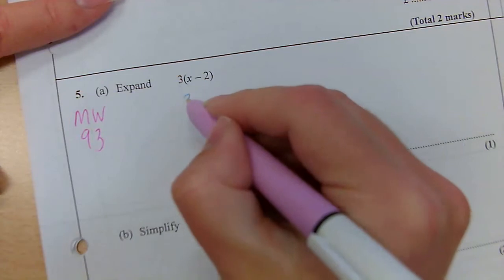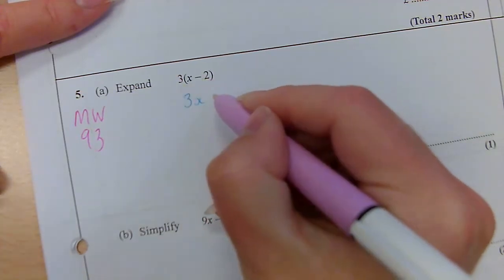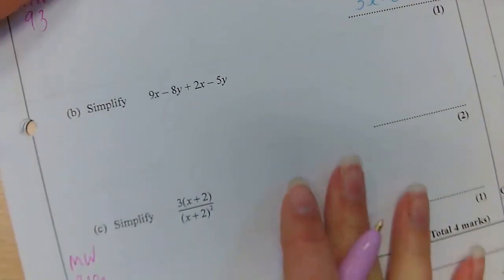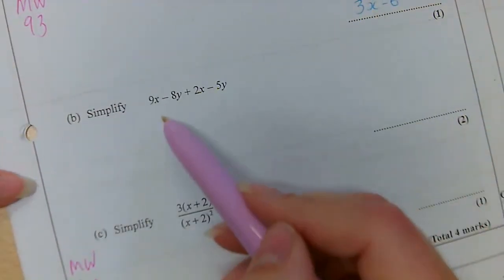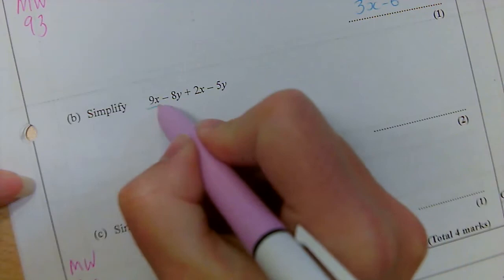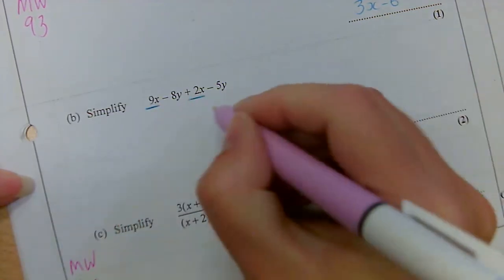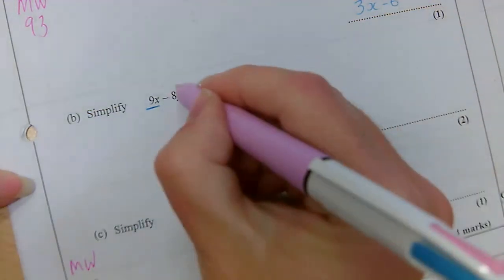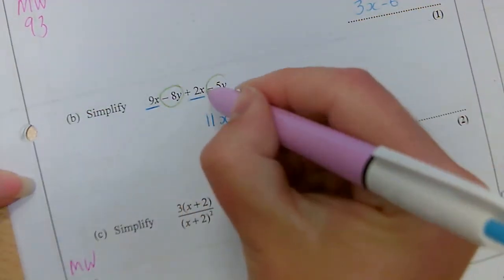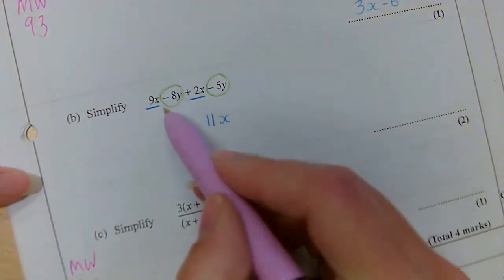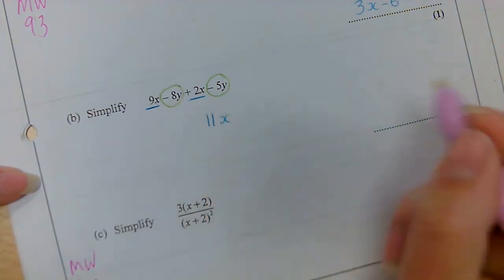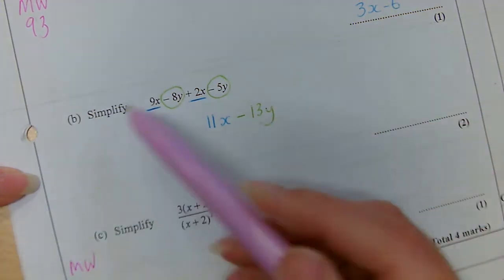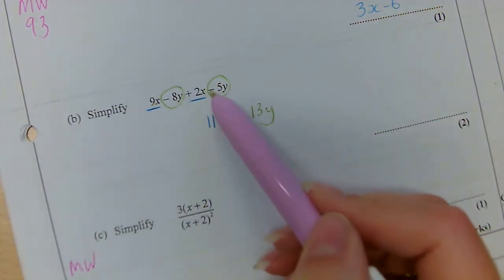Right, some algebra. Expand: 3 times x is 3x. 3 times -2 is -6. Okay, 3x minus 6. Next, let's collect our terms together. 9x add 2x is going to give me 11x. Then we've got minus 8y minus another 5y. We're at minus 13y. Do not think 2 minuses make a positive.